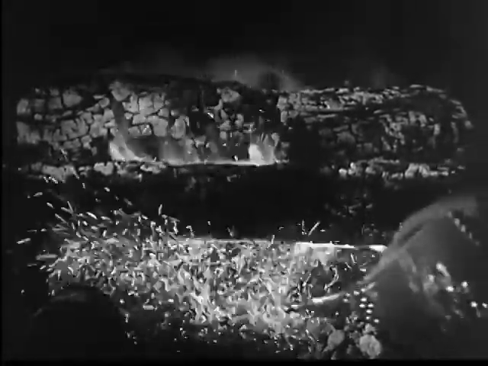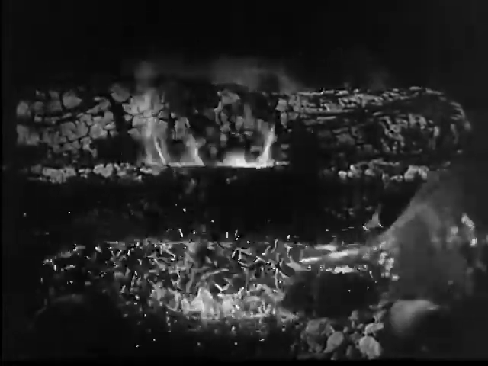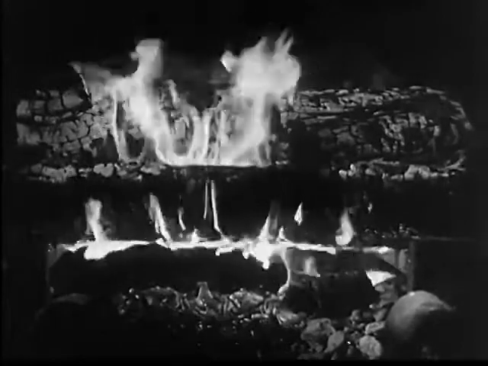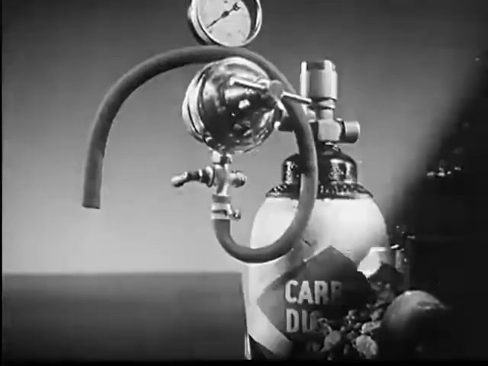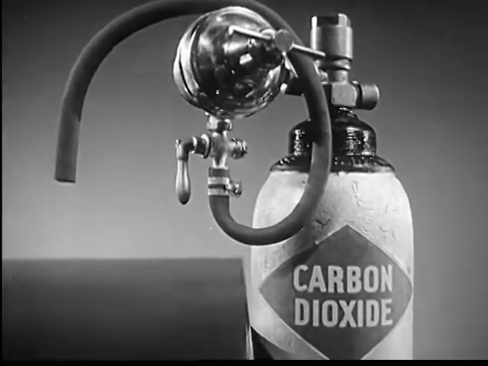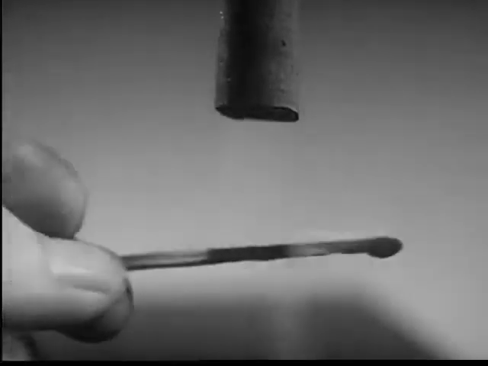Air contains oxygen. When wood burns, 1 part of carbon combines with 2 parts of oxygen from the air to form a gas called carbon dioxide. In carbon dioxide, carbon has taken on all the oxygen it can use, so carbon dioxide won't burn.